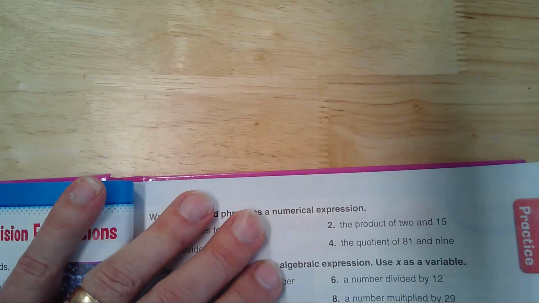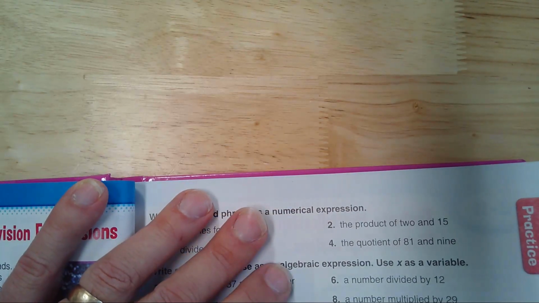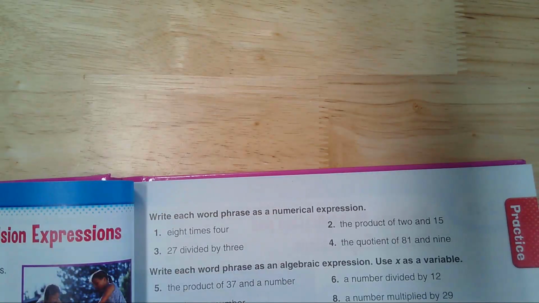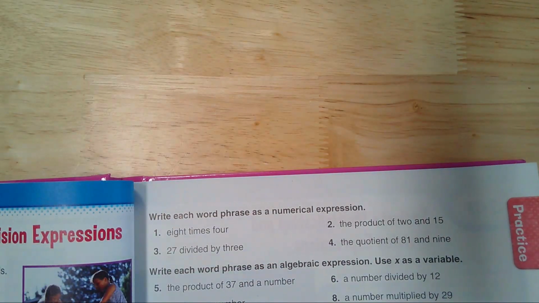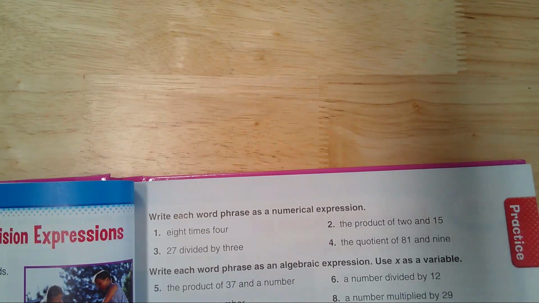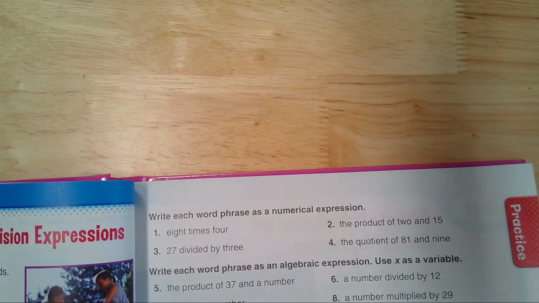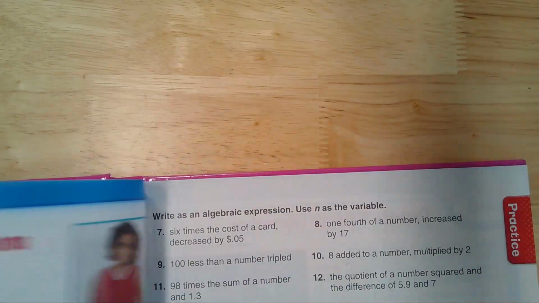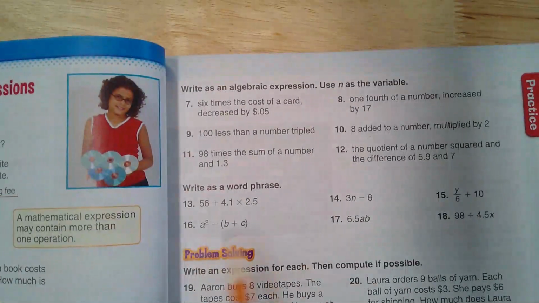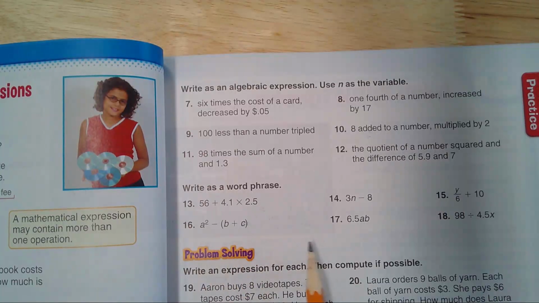So what's the difference? This is from 3-10, by the way, at the moment. What's the difference between a numerical expression and an algebraic expression? George. Numerical expression has only numbers, and the algebraic expression has letters. Right. Specifically, the algebraic has a variable somewhere in there. Variable is a letter that represents an unknown value.